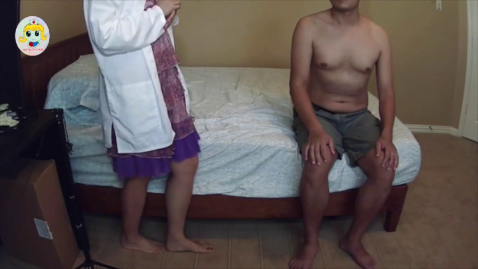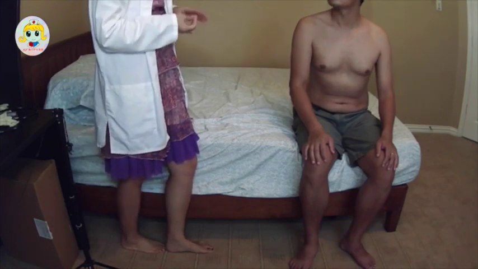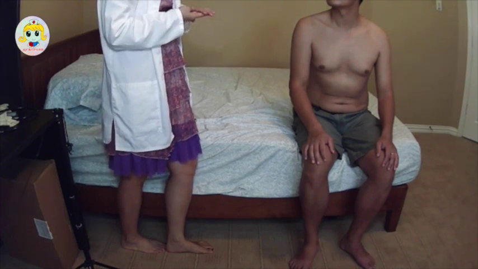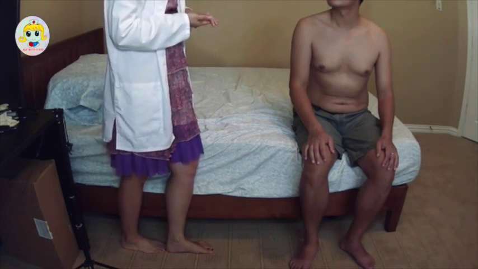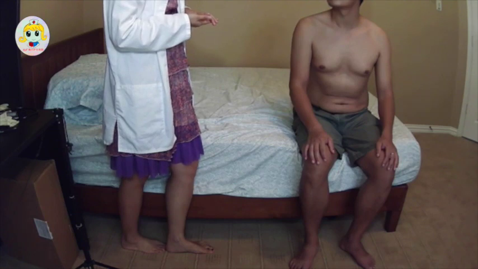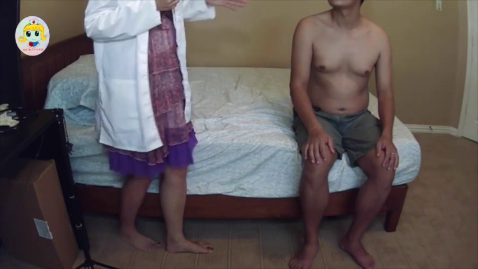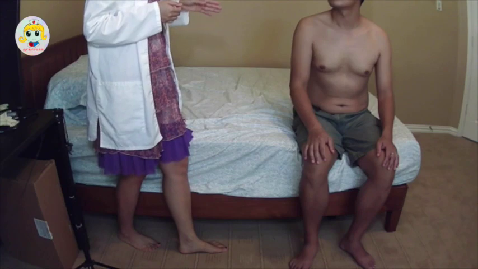We have already done the drawer test, the Murphy sign, the Weber test, the Rinne test. We also tested the tactile sensation. We did the transillumination test. Now we need to do the Romberg test.